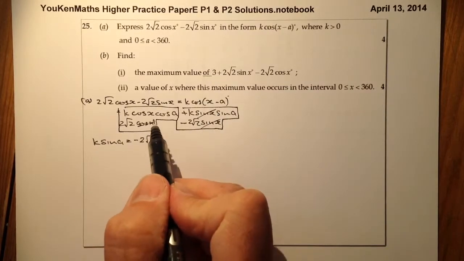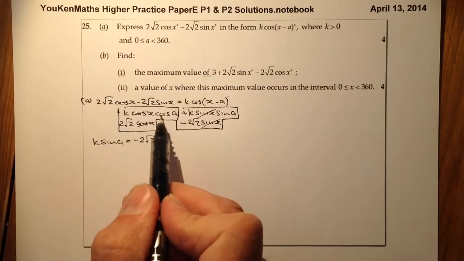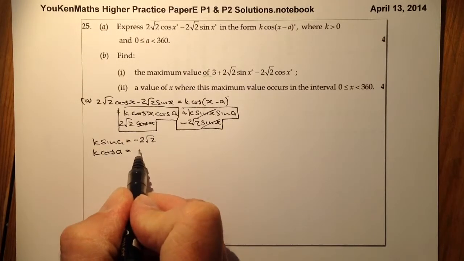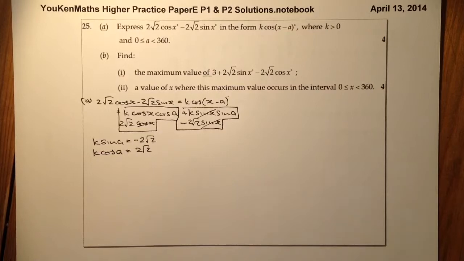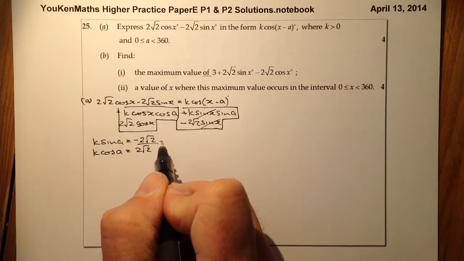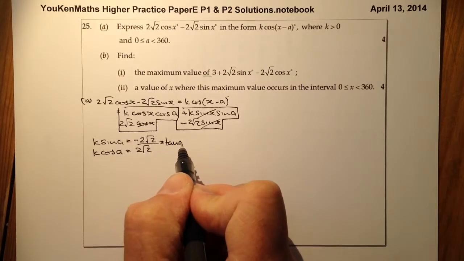Over on this side, I'll just take the cosines away, so k cosine a is equal to 2 root 2. K cosine a is equal to the positive 2 root 2. To work out our angle, we know that sin a over cos a is going to be equal to tan a.